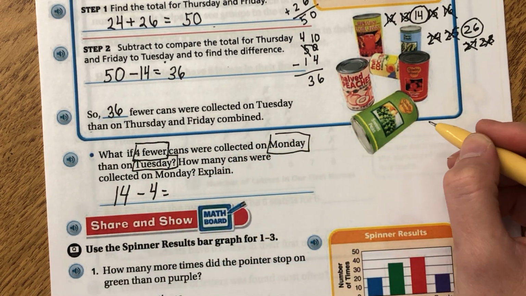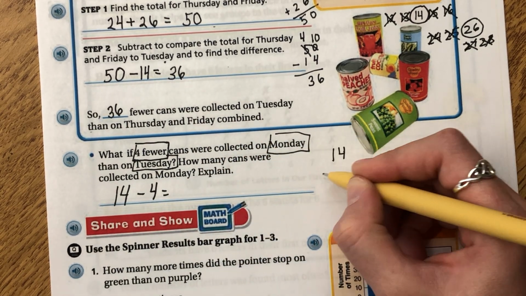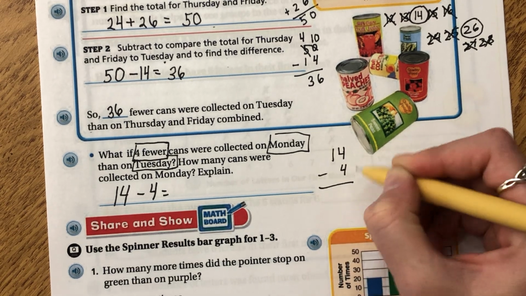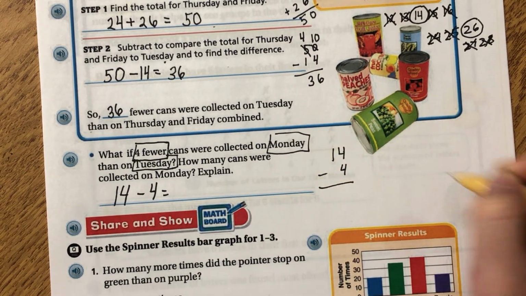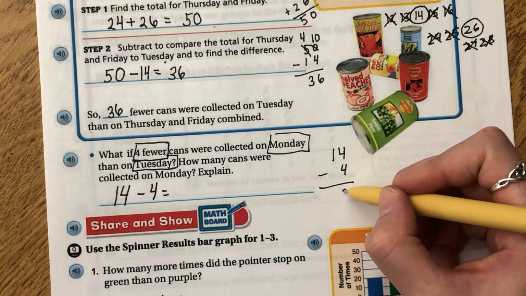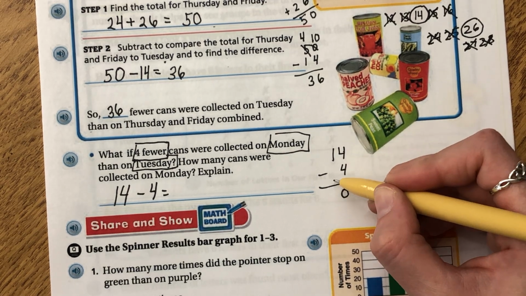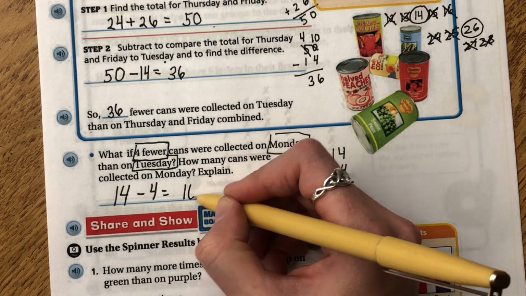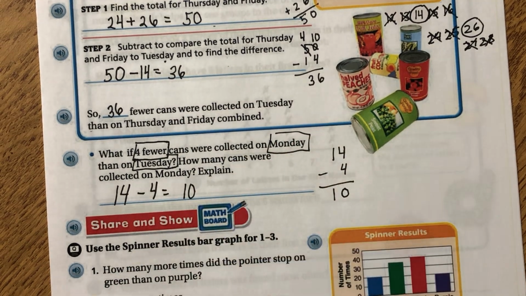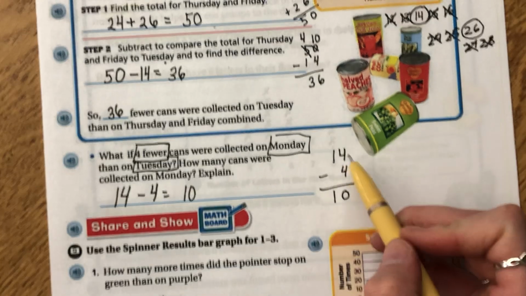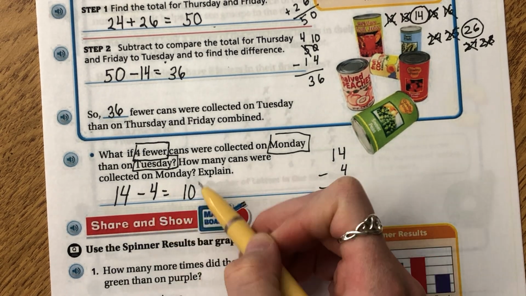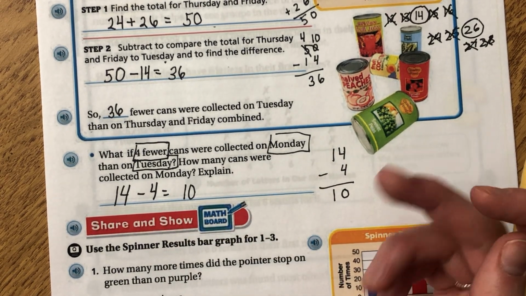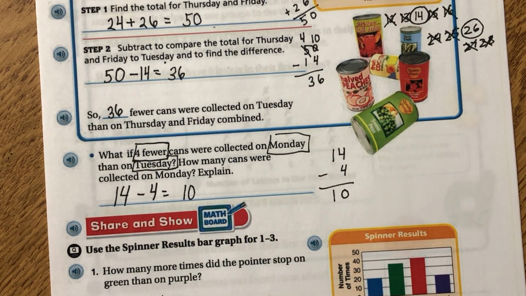And when I do 14 take away 4, 4 minus 4 is easy. That's 0. And 1 minus 0 is 1. So our answer is 10. Now we don't necessarily need to explain because I have my work here and I have my work here. All right, go ahead and go on to the next must do.